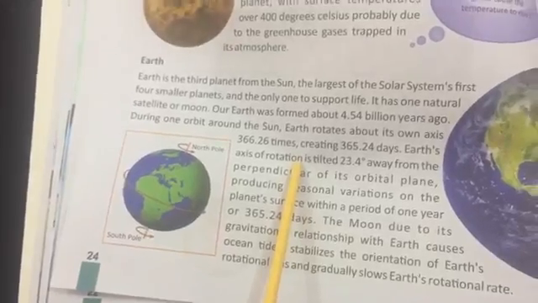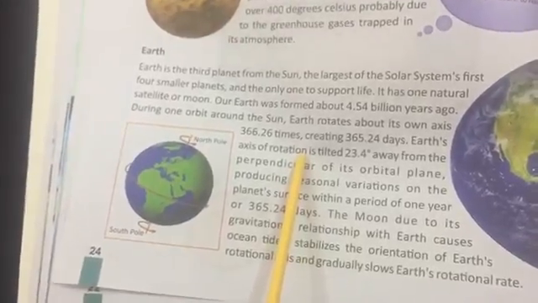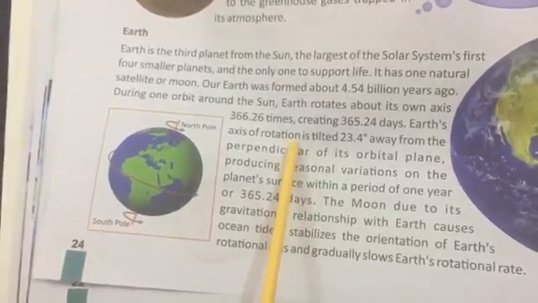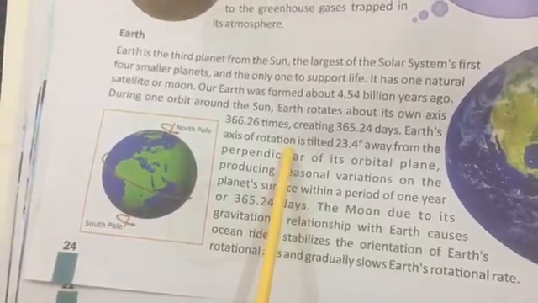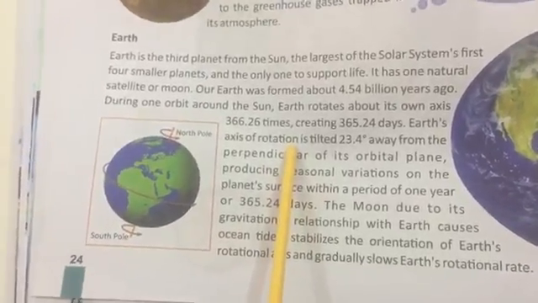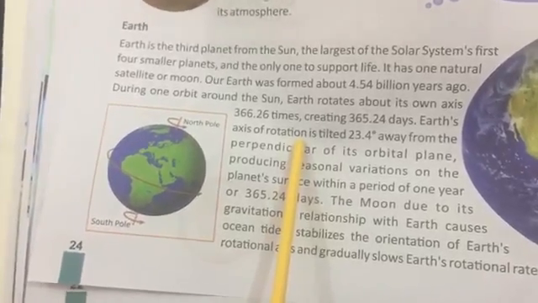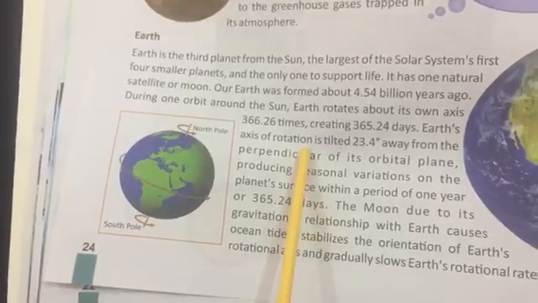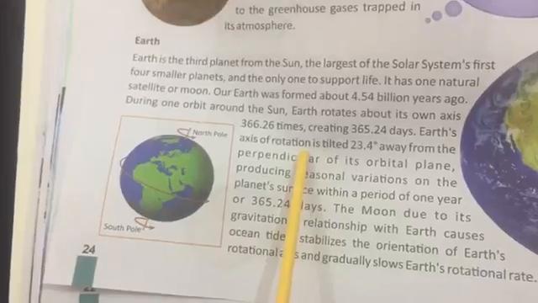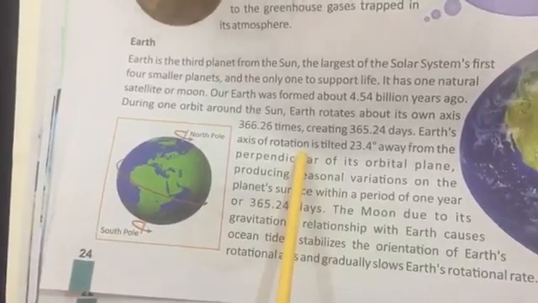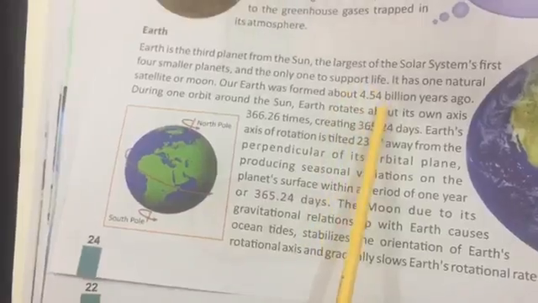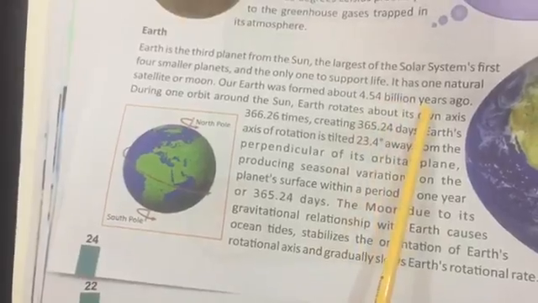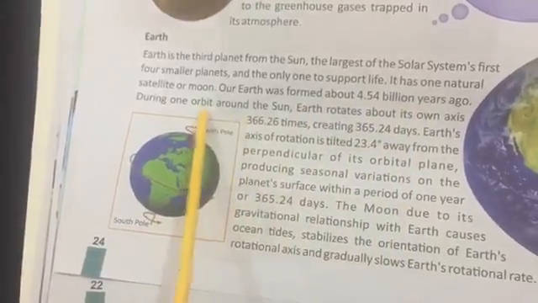We have discussed that the solar system has first four smaller planets, and among those four smaller planets, Earth is the largest. It is the only planet that supports life. It has one natural satellite, that is the Moon. We have only one moon, and it came into existence about 4.54 billion years ago.